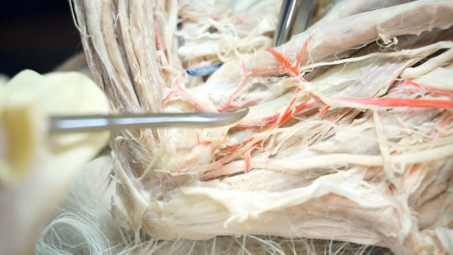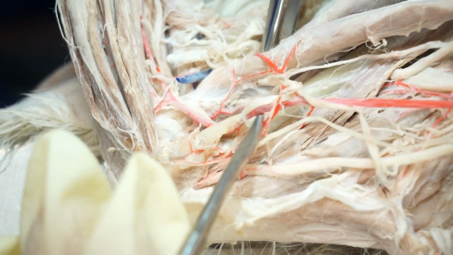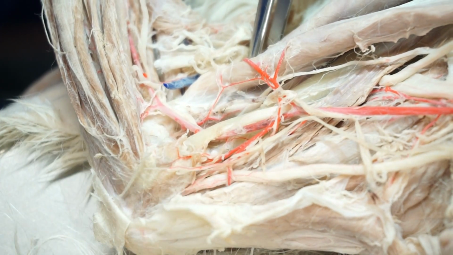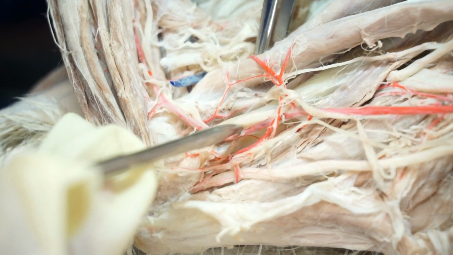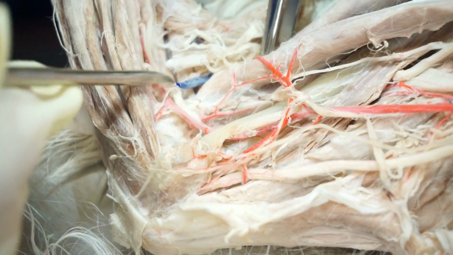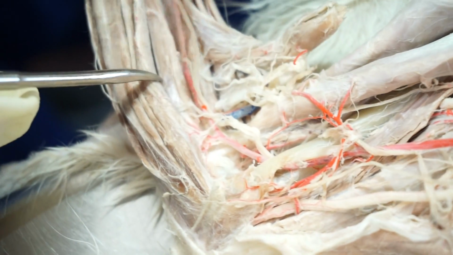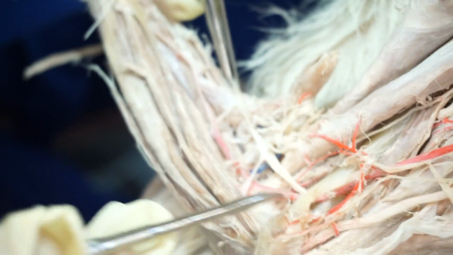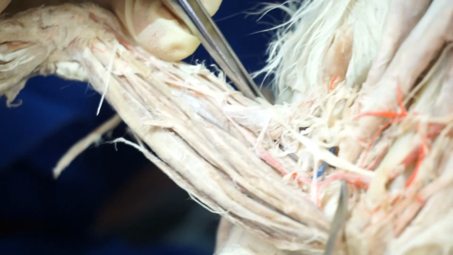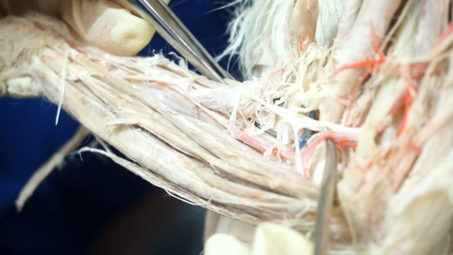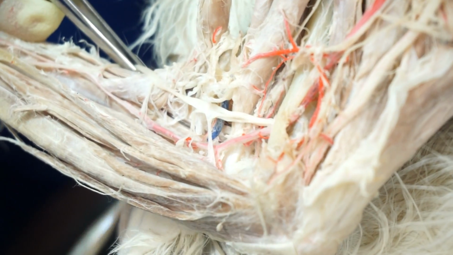And what goes through that is going to be the brachial artery, and we'll get to nerves, but this is the median nerve and the brachial artery that go right through that foramen. As we progress farther, this is still main channel, still called the brachial artery.